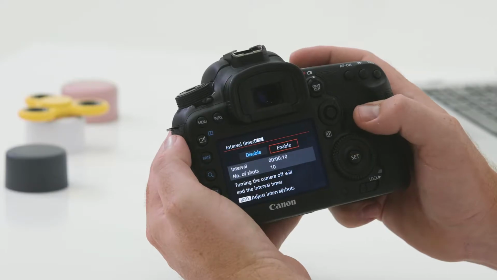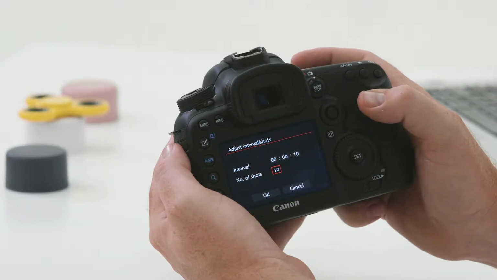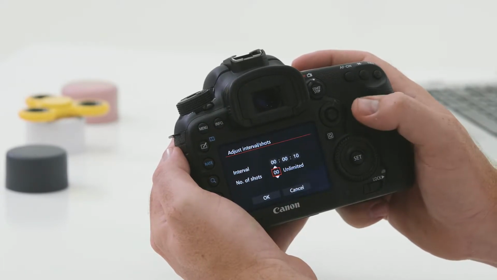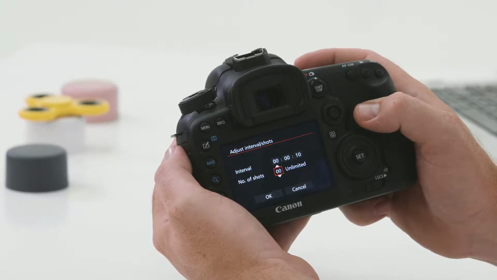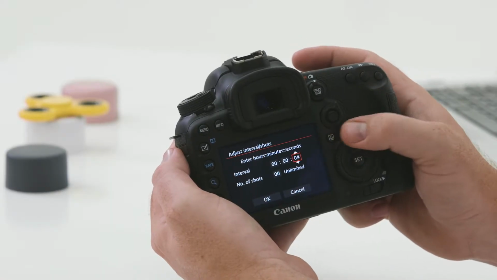And before I hit go, I'm going to hit the info button at the top left. This allows me to adjust the interval timer in hours, minutes, and seconds, as well as the amount of shots I would like to take. To change our amount of shots, we can select between 1 and 99 photos. If I need more than 99 photos, I simply select 00. This will give us an unlimited, infinite amount of photos, as long as there's room on the memory card and battery life. To change our interval time, we can simply select seconds, minutes, or hours, press set, and adjust accordingly.